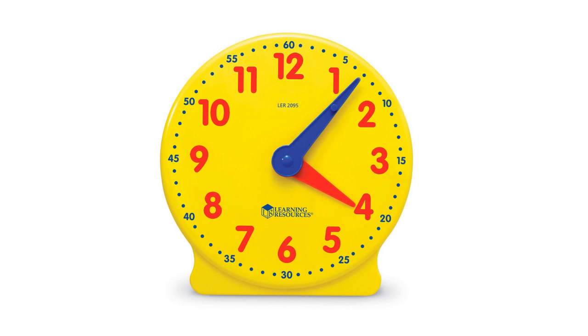When we look at a clock, we notice that it counts by 5s. So starting at the 12, when we go over to the 1, that's 5 minutes. So we can use this to help us solve multiplication. So let's try doing a problem.